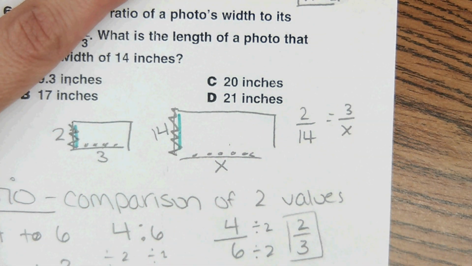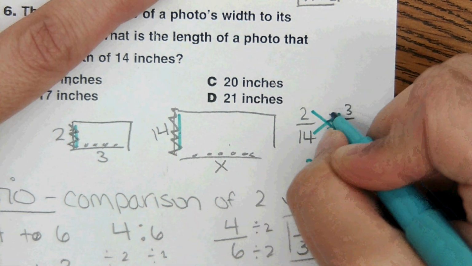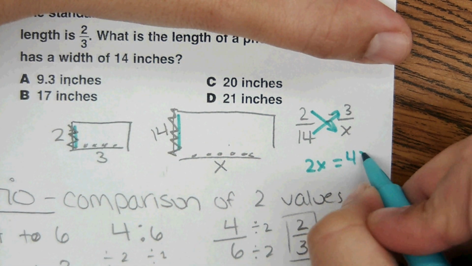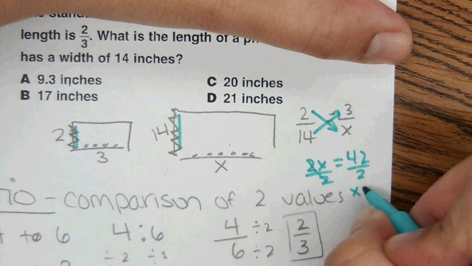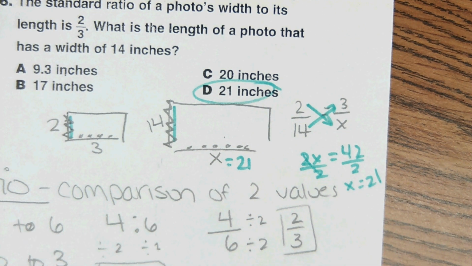So 2 over 14 equals 3 over x. Then use cross multiplication to solve: 2x, 14 times 3 is 42, over 2, and x equals 21.